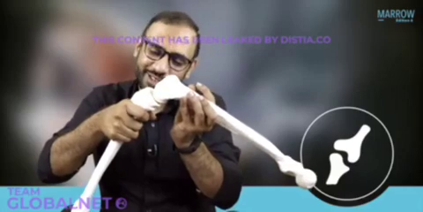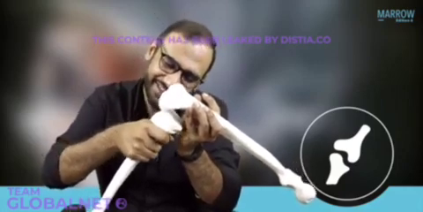Now, can you tell me what is posterior drawer test for PCL? Same position, just translate the tibia posterior. That is known as posterior drawer test for PCL.